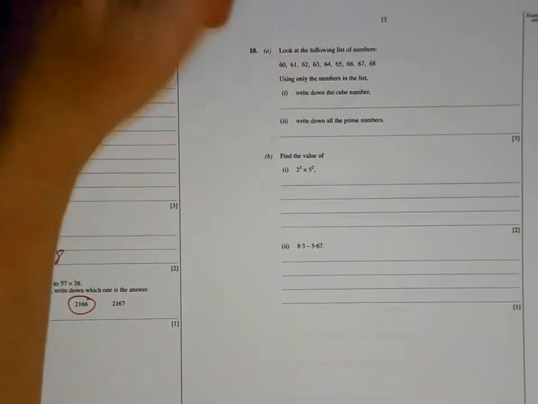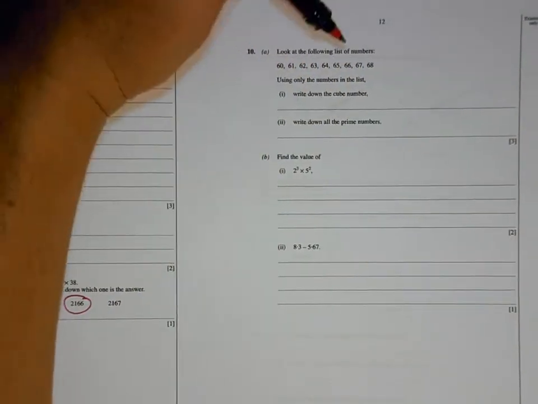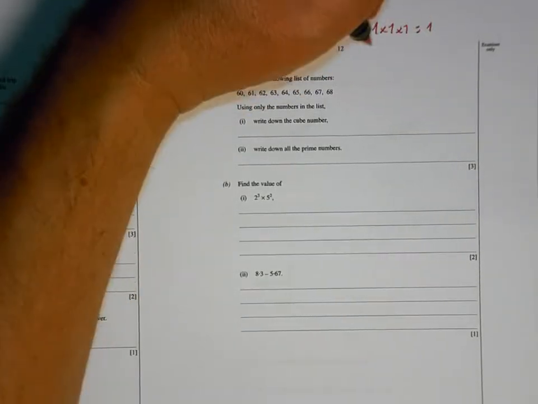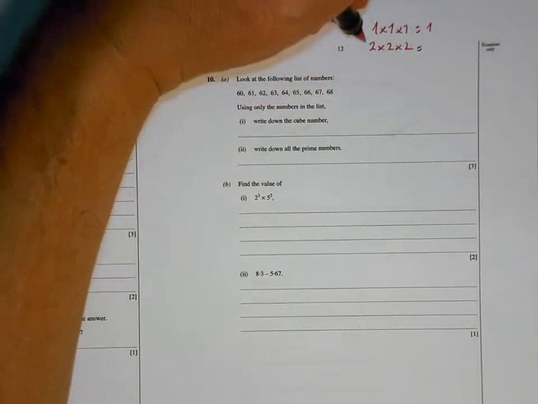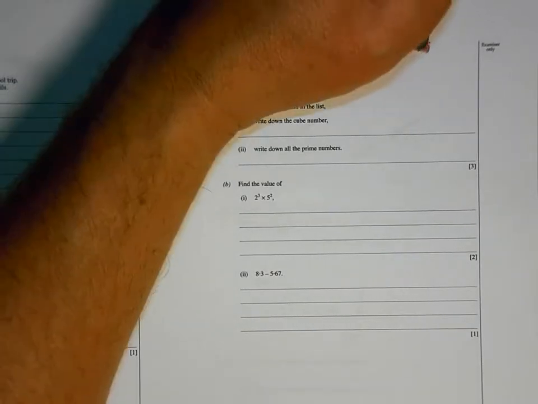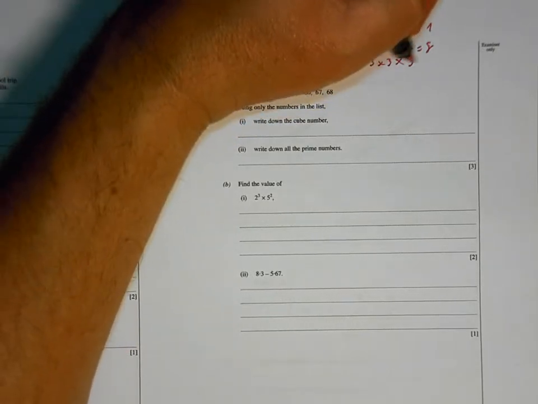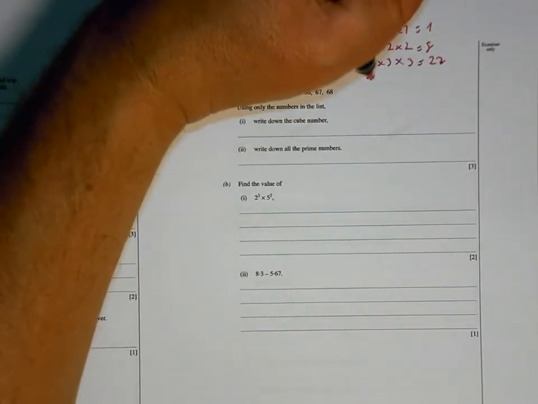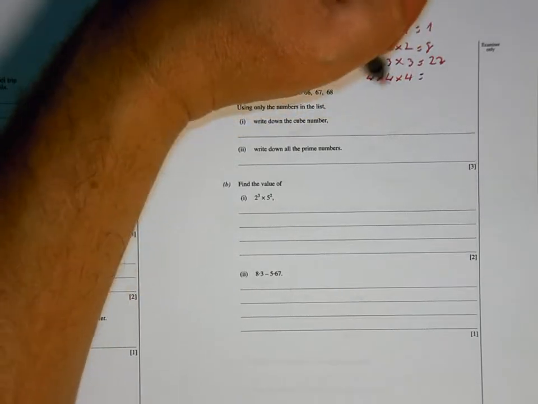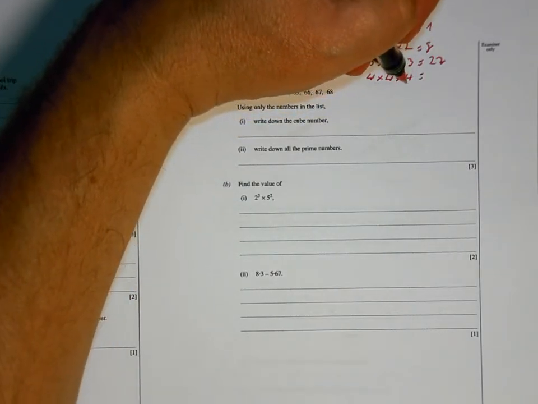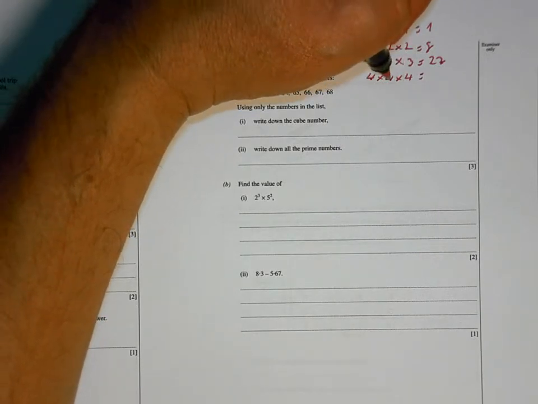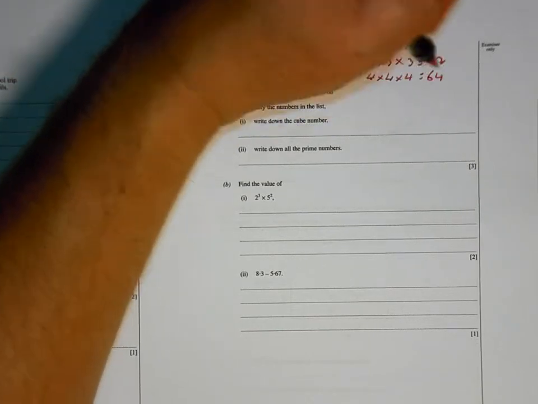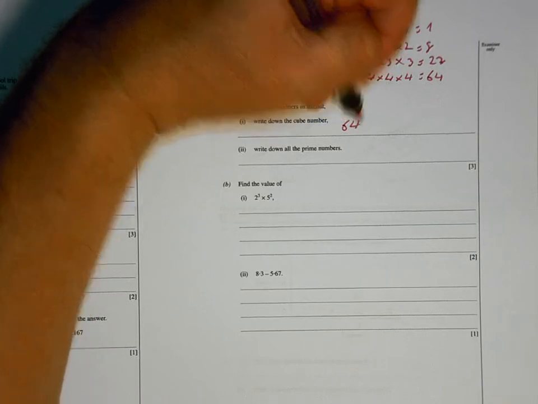So what I would do here, because it's not going to be a big number, if you don't know what it is, you know that 1 times 1 times 1 is 1. 2 times 2 times 2. 2 2s are 4. 4 2s are 8. 3 times 3 times 3. 3 3s are 9. 9 3s are 27. 4 times 4 times 4. 4 4s are 16. To get 16 4s, double it and double it again. So 16 doubled is 32. Doubled again is 64. So the cube number there is 64.